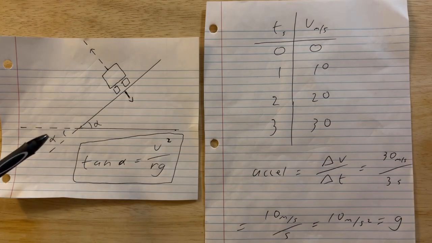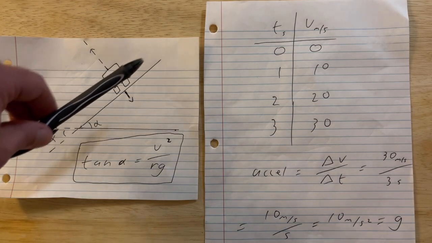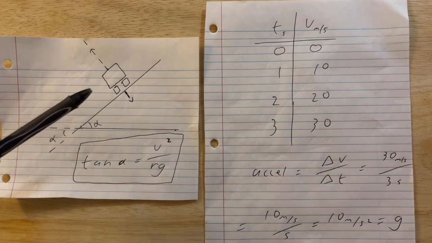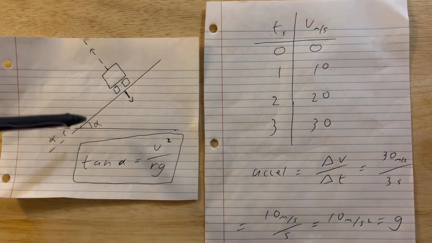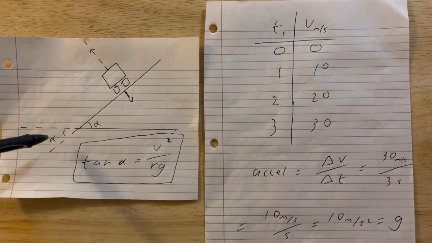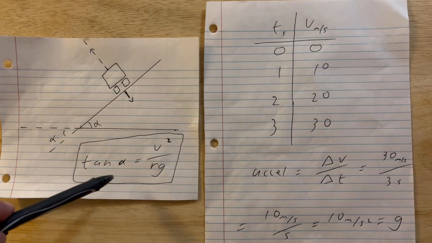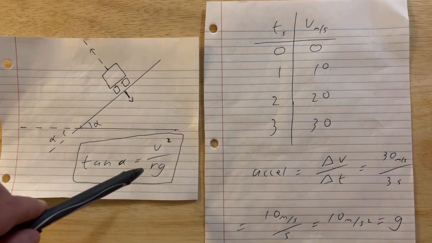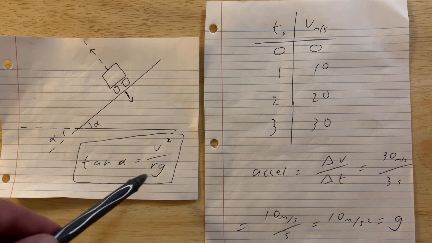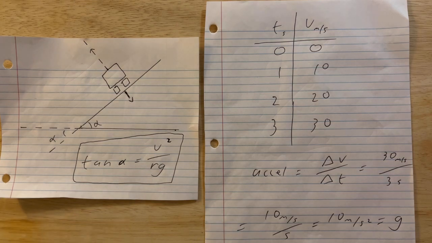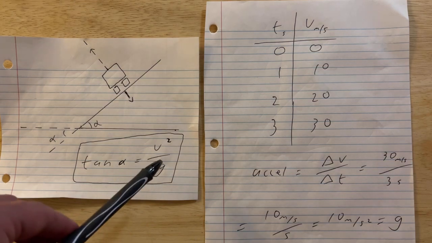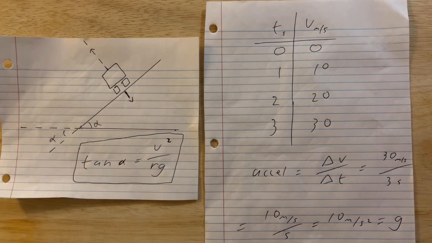Okay, so here's the diagram. We have an angle right here. It's a banked curve. So we have a car going around this curve. Here's the angle alpha. That means this is also the angle alpha. Tan alpha equals velocity squared over radius times g, which is acceleration from gravity. So if you know the other variables, then you can solve for the variable that you don't know.